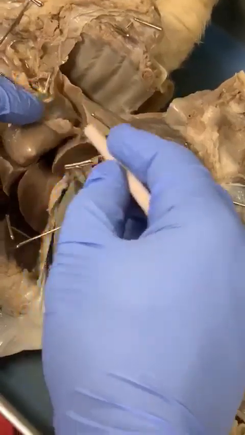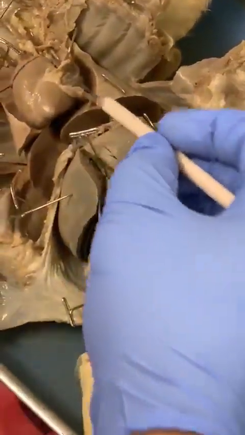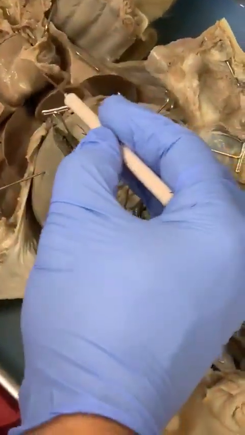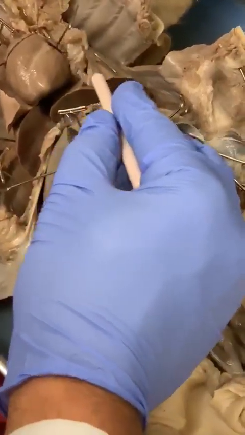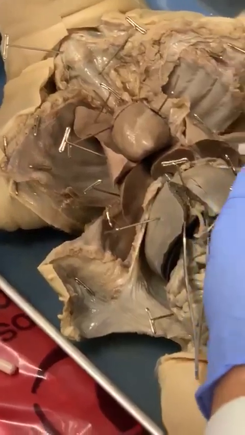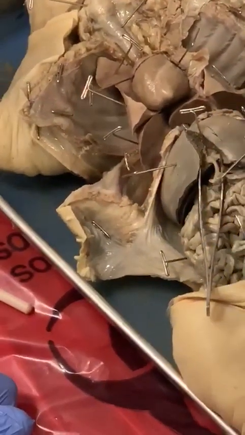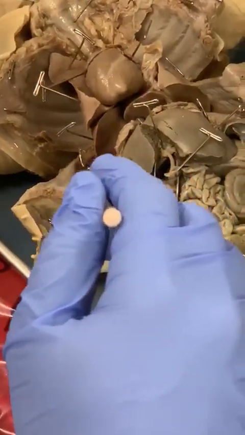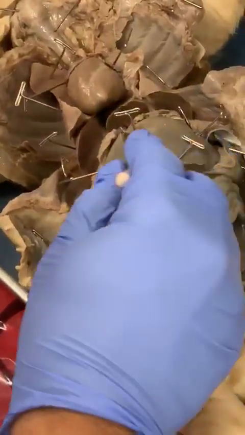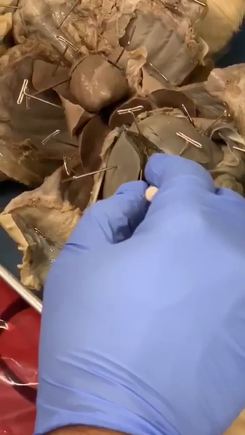So if I were to grab this thing and put it here, this would be your parietal pericardium, which I'm going to remove here on the side. I guess I'll leave it like that. And then here underneath the diaphragm, we have the abdominal cavity, which has the left and the right lobe of the liver. Since this is a fetal pig, we should be able to see the umbilical vein.